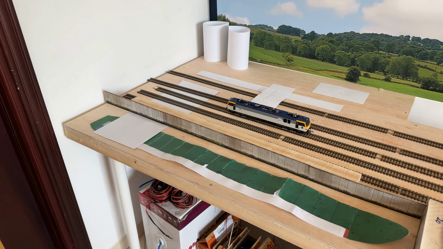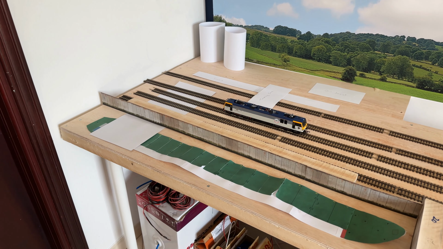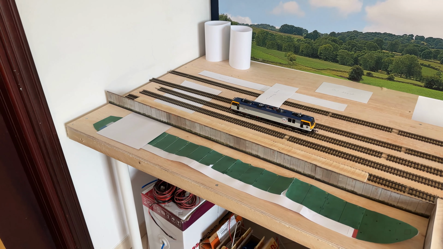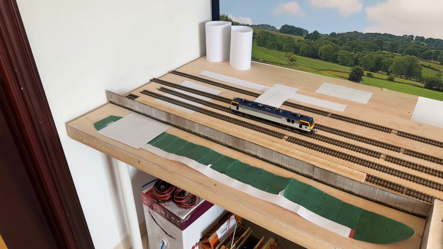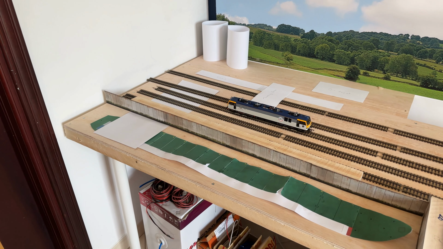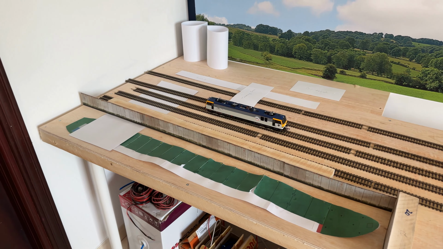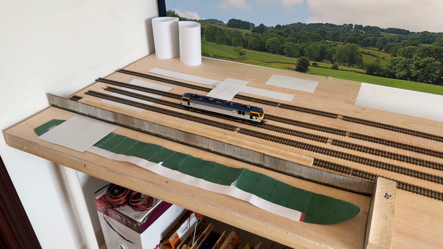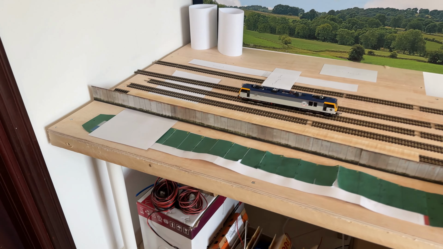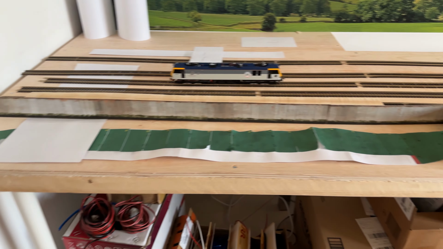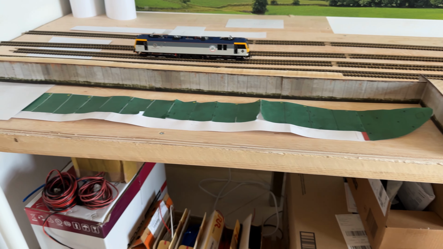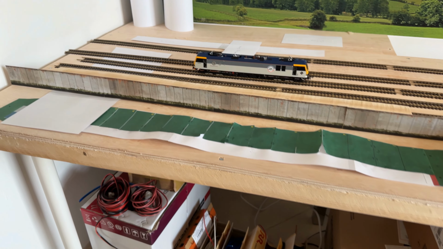So here's an update on what's happening with the track. I've seen loads and loads of videos of people building their layouts, other modelers, and they've got some great ideas, and I've decided to spice up my layout a little bit. So, starting at the left, I'm going to have a container port here which includes a model container ship. So I need to lower that section down to bring it in line with the main board.